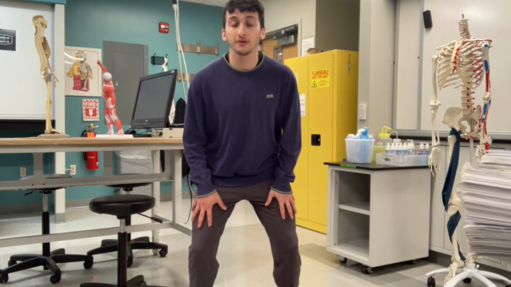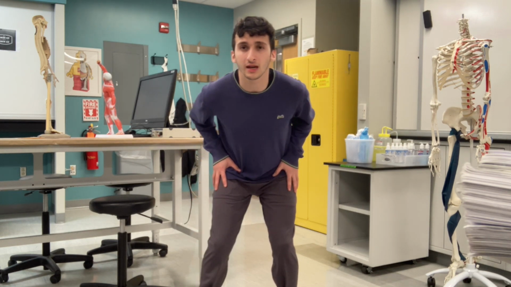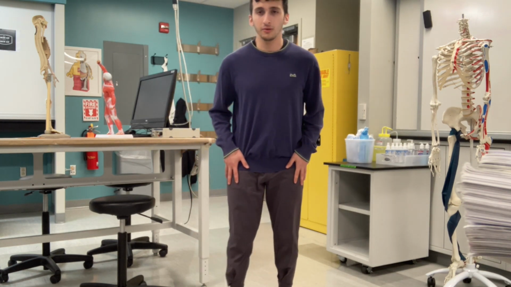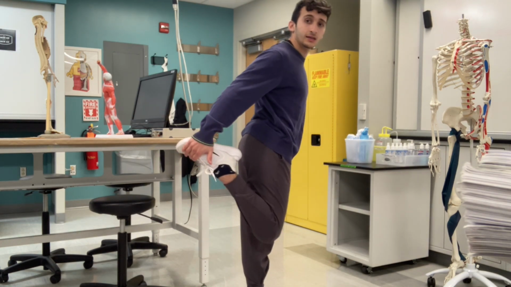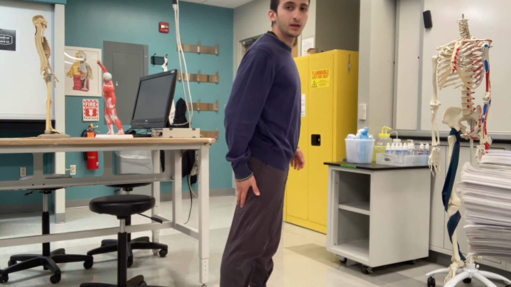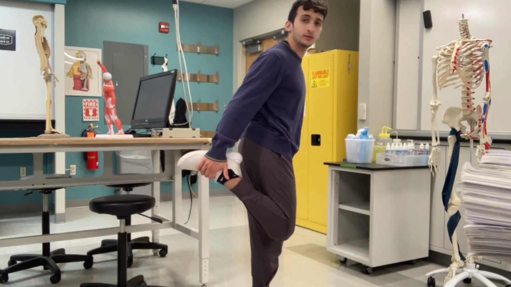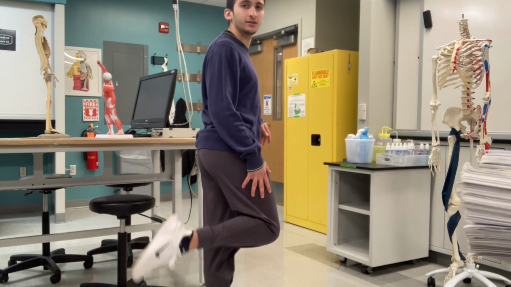Okay, so I just wanted to show some of the actions. This would be flexion of the hip, and then if you're standing up, that would be extension of the hip. When you're doing a hamstring stretch like this, that would be flexion of the knee. This would be extension, flexion, extension.